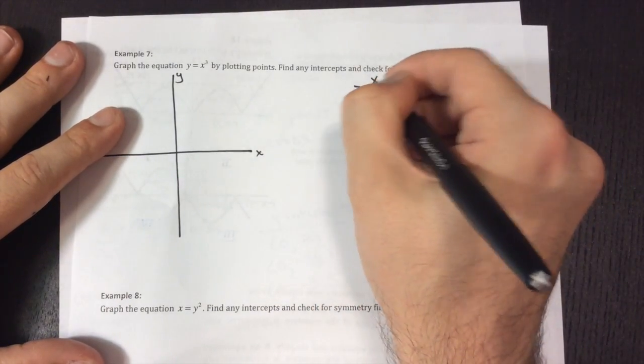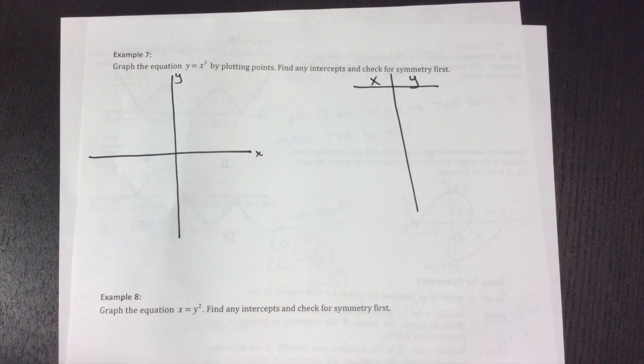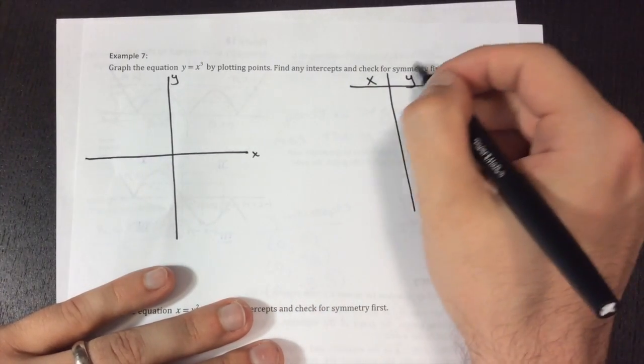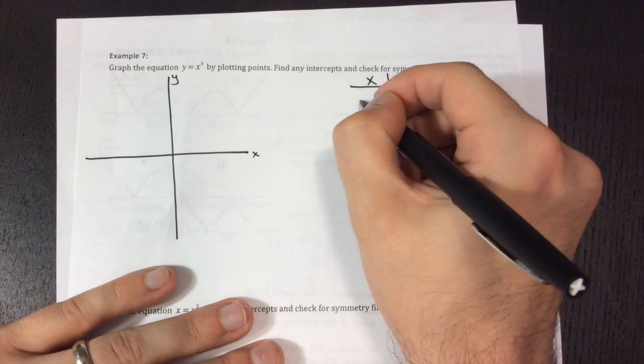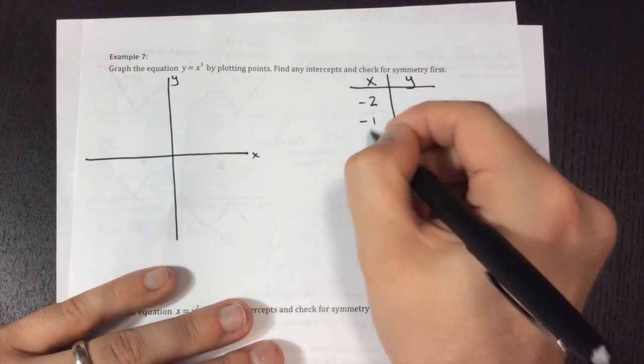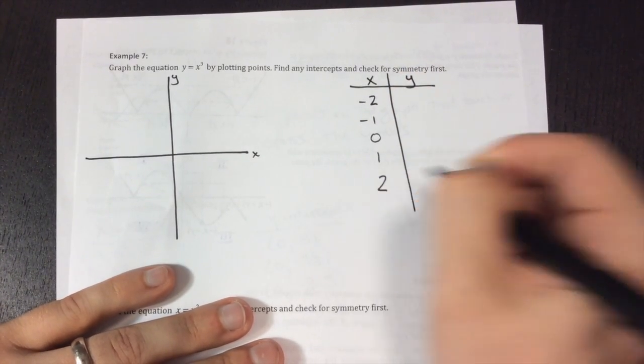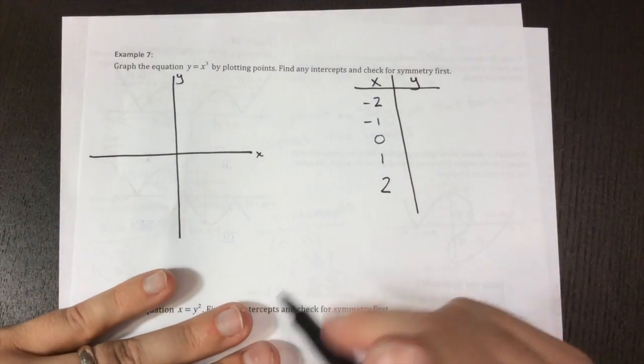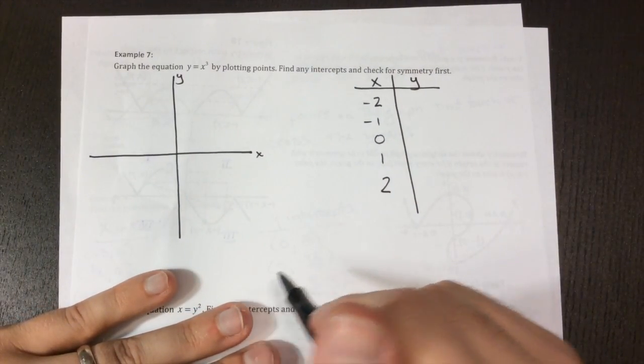How do I do that? I got my x, I got my y. What I want to see happen is I want to find out any intercepts from this, and I want to see any symmetry. So what we did normally, and here is the kicker: if I do things that are balanced across the origin, I can automatically check if something is symmetrical.